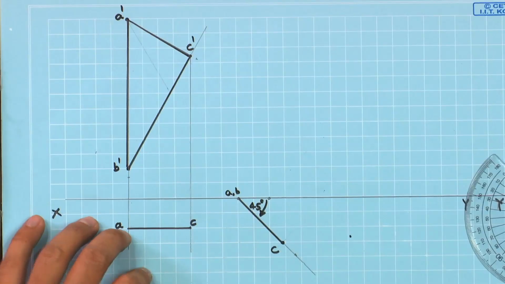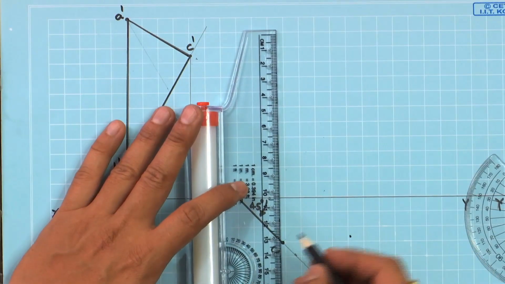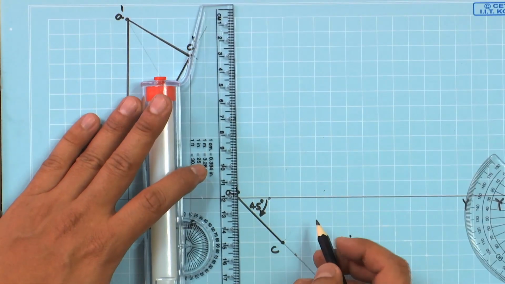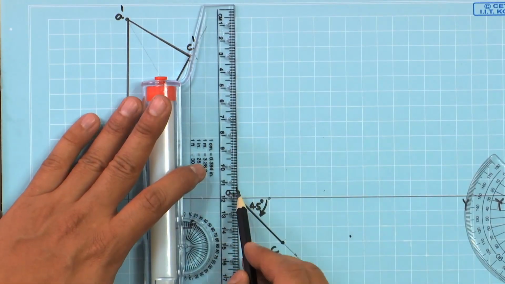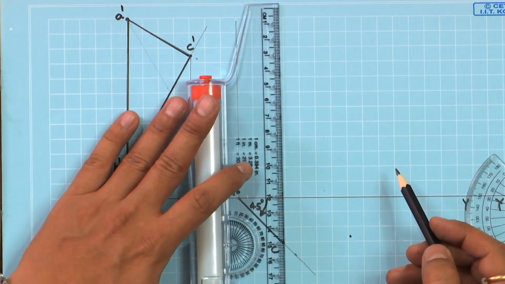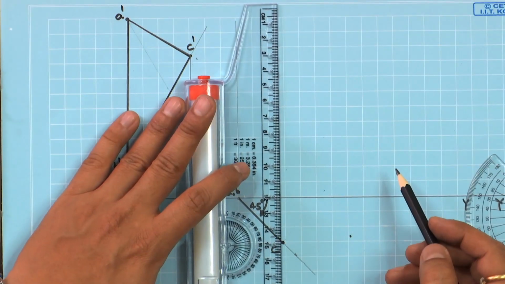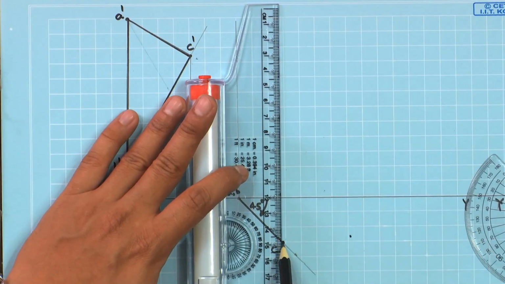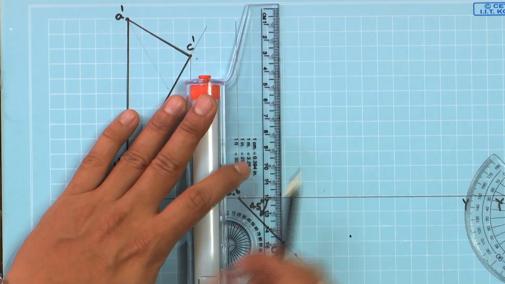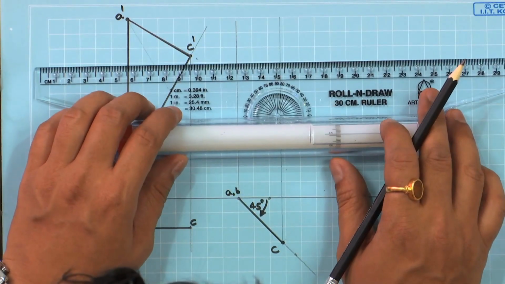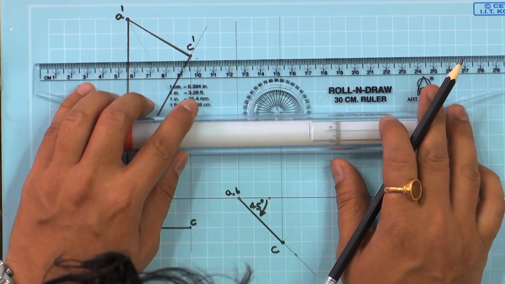Now, transfer all these points, the projection, similarly this C point also projected there. Now, we can project this C point and A point.